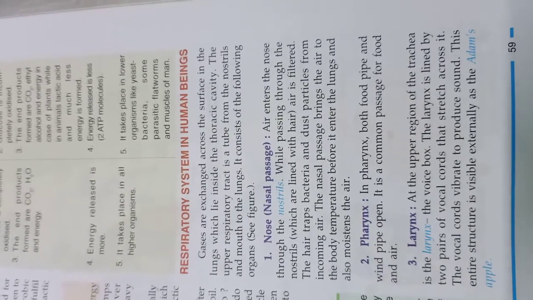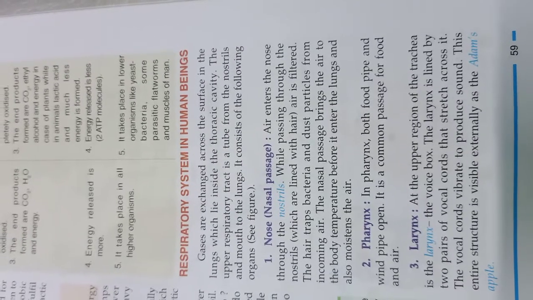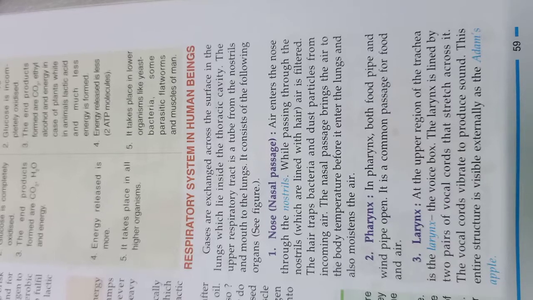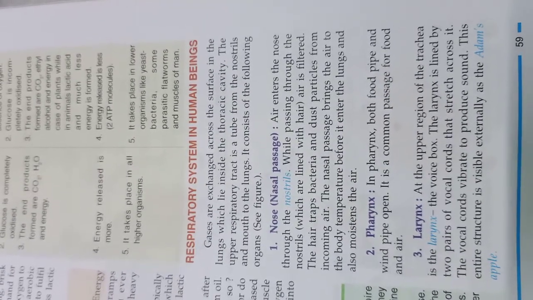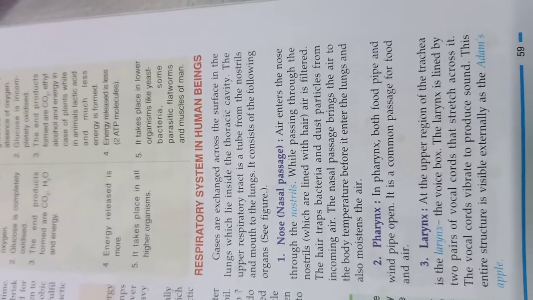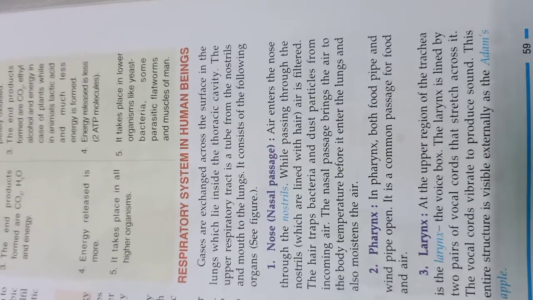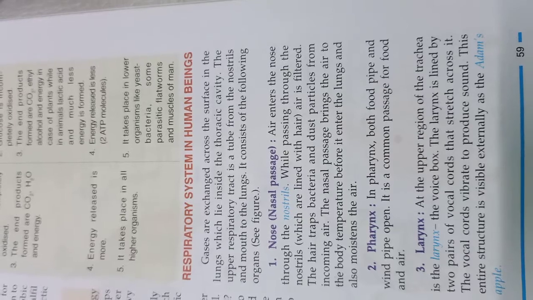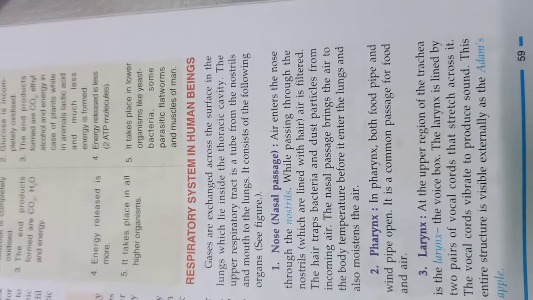Now the upper respiratory tract is a tube from the nostrils and mouth to the lungs. It consists of the following organs. Now we see the organs which are connected in our respiratory tract. Now first one is the nose or the nasal passage. Air enters the nose through the nostrils. While passing through the nostrils, which are lined with hair, air is filtered.